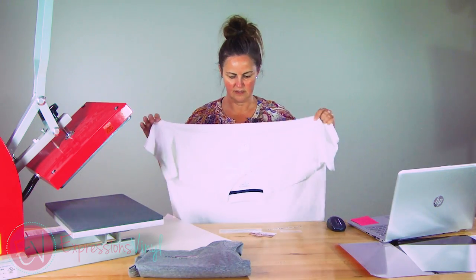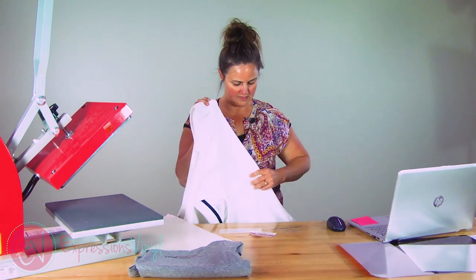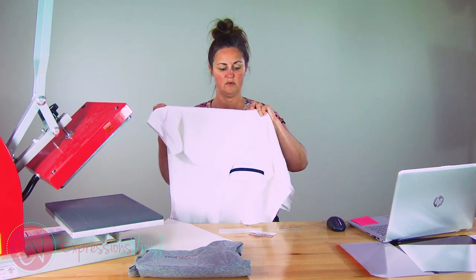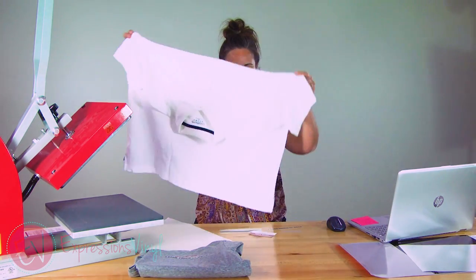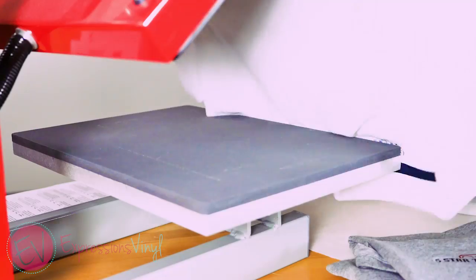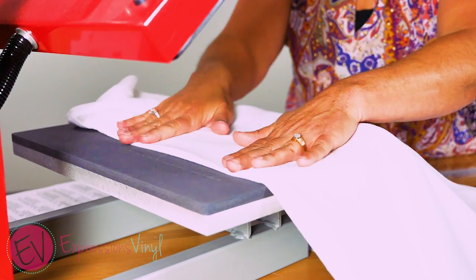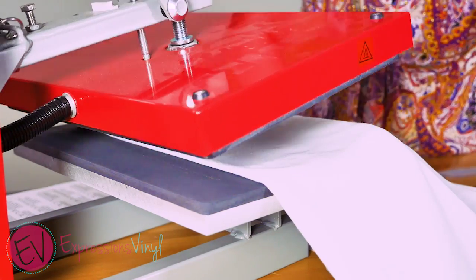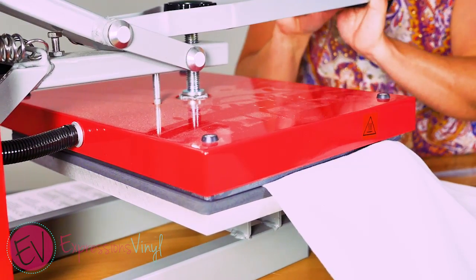And actually, on a golf shirt where I've got the buttons, I know I just want it on the right half. And so I'm going to fold that, and I'm going to put it on my heat press, and I'm just pressing down just the right side because that's where I know my logo is going to be.